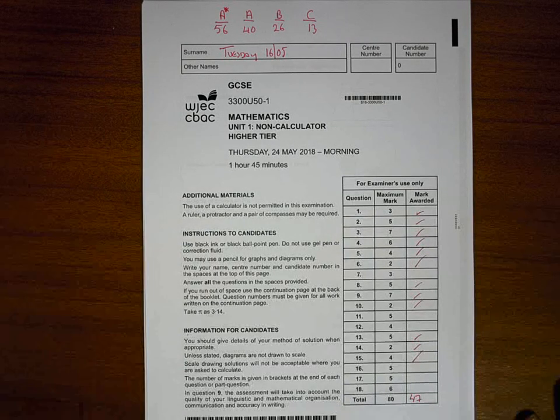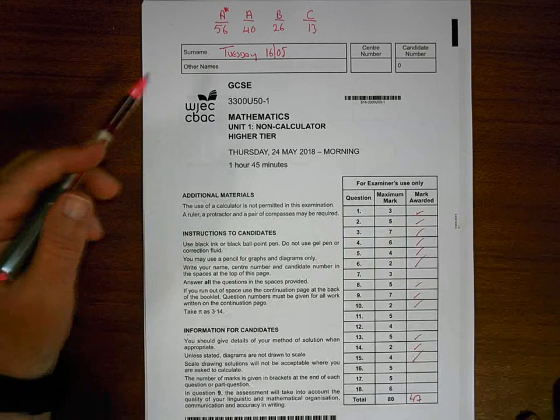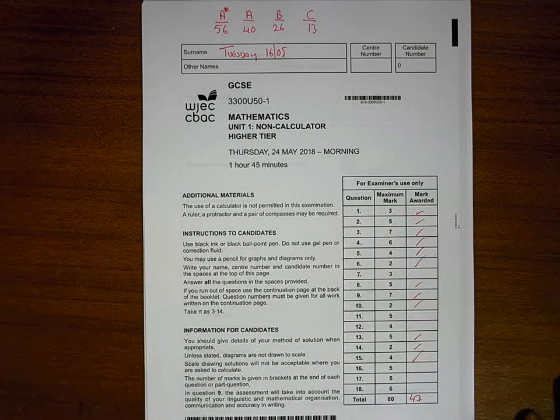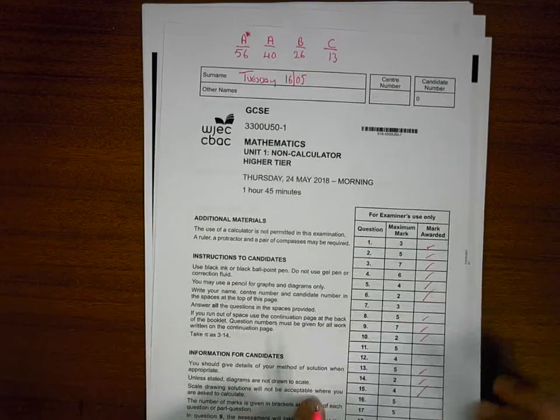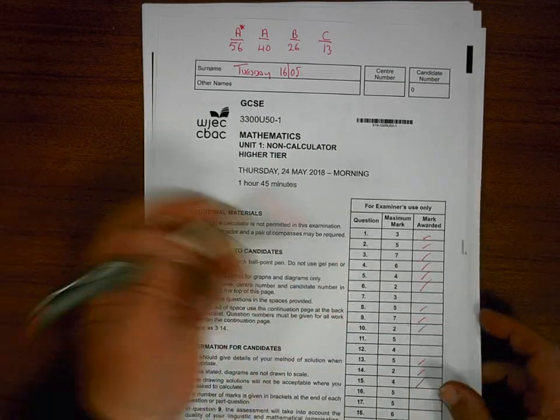Okay, so this is the paper 1 non-calculator paper from May 2018, which we did in class on Tuesday. So we can do the first 6 and then skip to question 8.